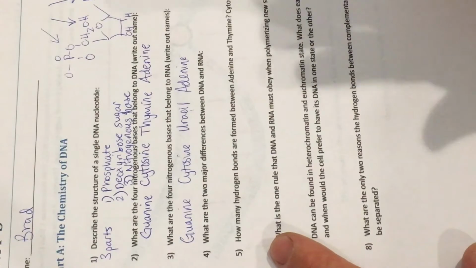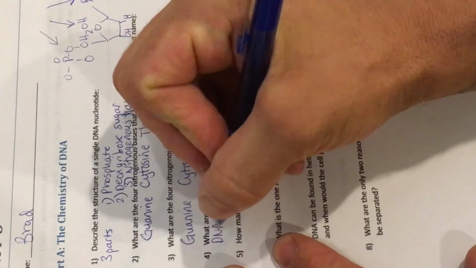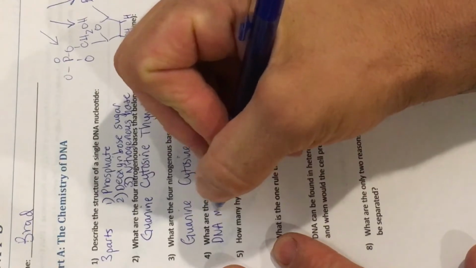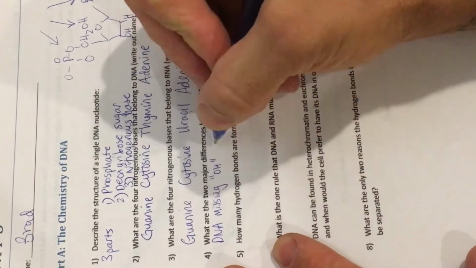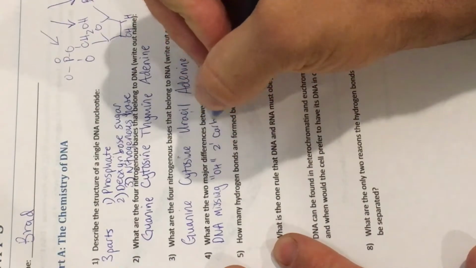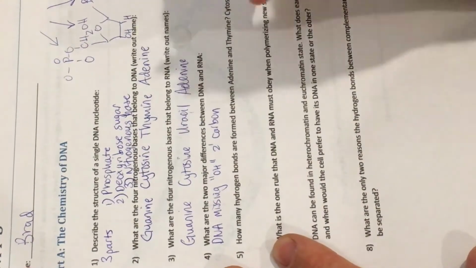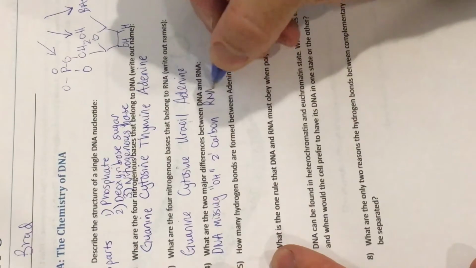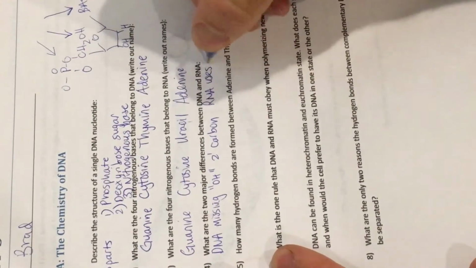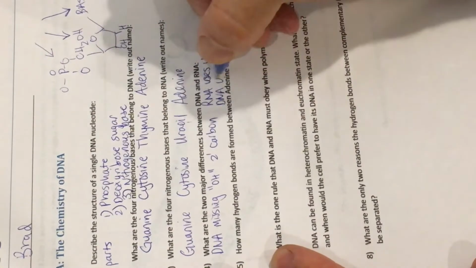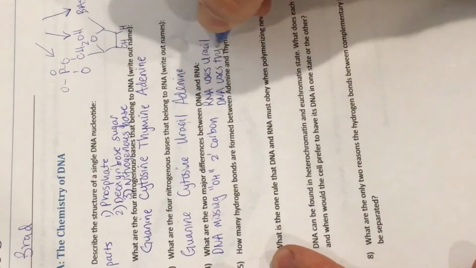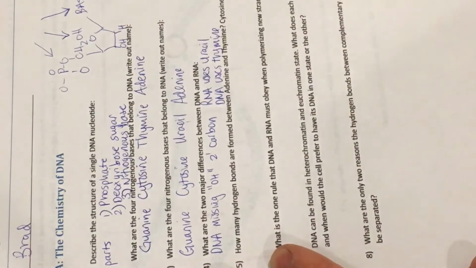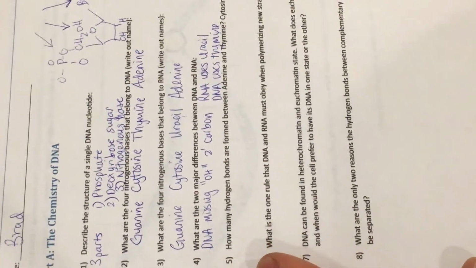But one structural difference we know is that DNA is missing an OH group from its 2' carbon. And we know that RNA uses uracil and DNA uses thymine. That would be the two major structural differences.